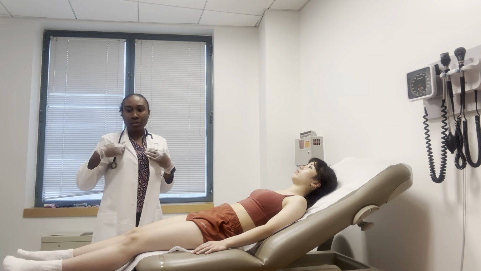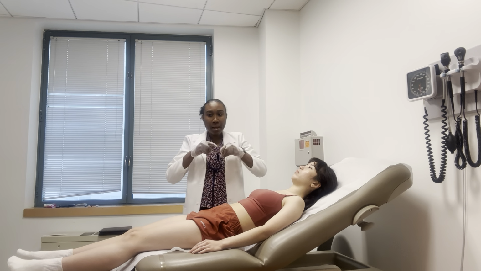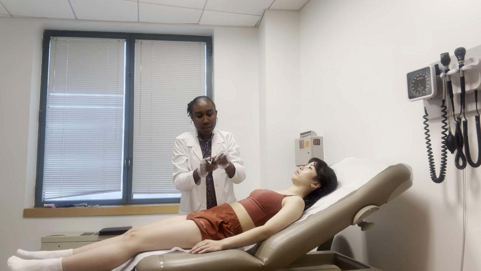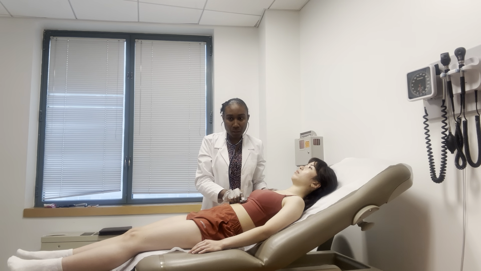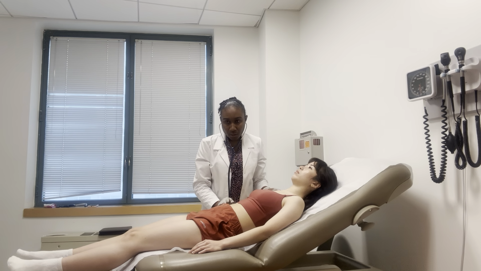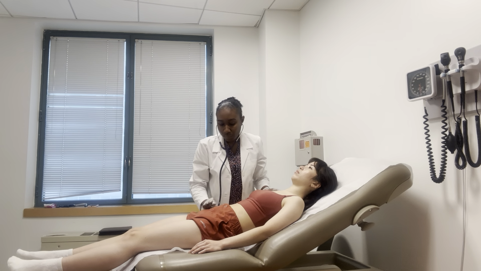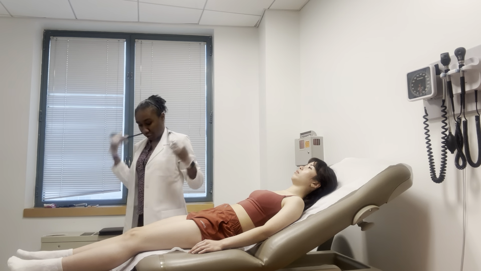Okay, so now I'm going to be auscultating and I'm going to be using the bell of my stethoscope to auscultate the landmarks of the abdomen. So I'm going to assess the abdominal aorta, no bruit heard, the renal, iliac, femoral. Okay, so no bruit heard on auscultation.